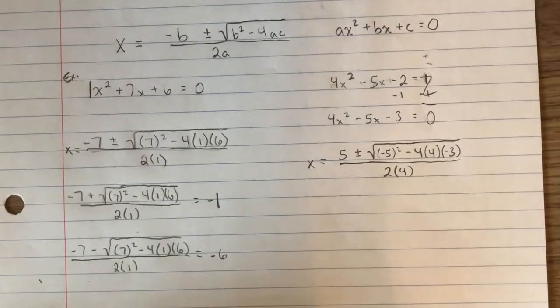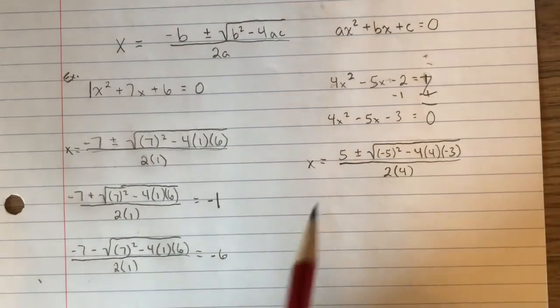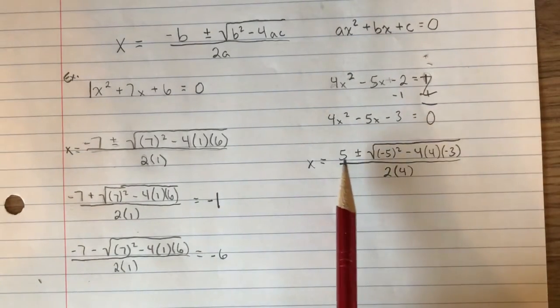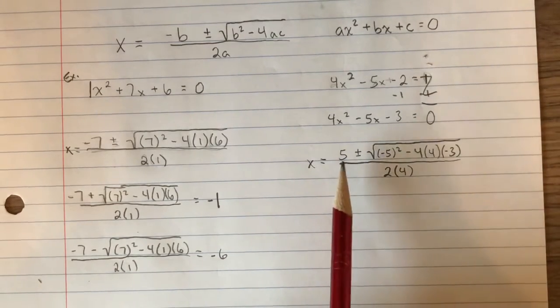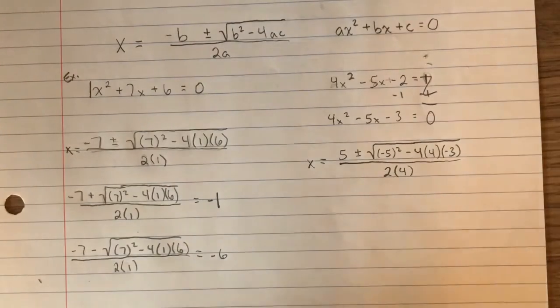All right, and then again, remember that when you put this in your calculator, you're going to want to do the problem one time as an addition problem. The second time you want to write it as a subtraction problem. All right, so I go to my calculator. I'm going to type in my information.